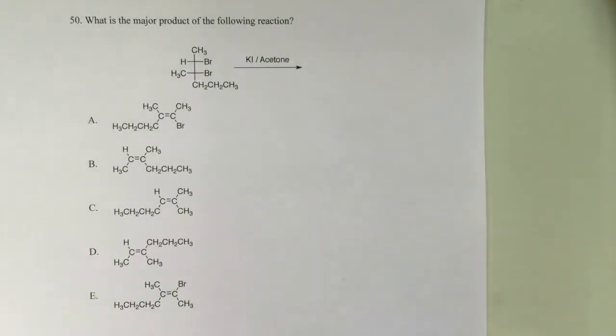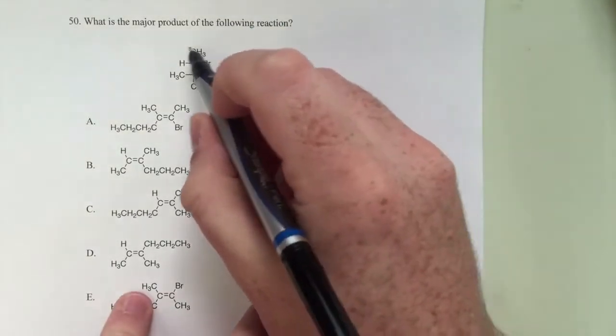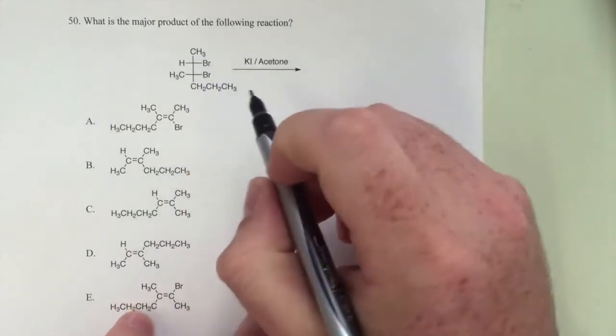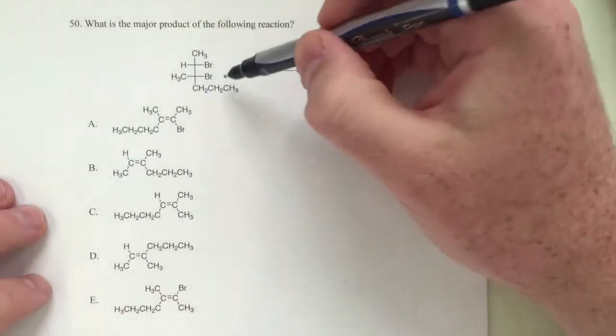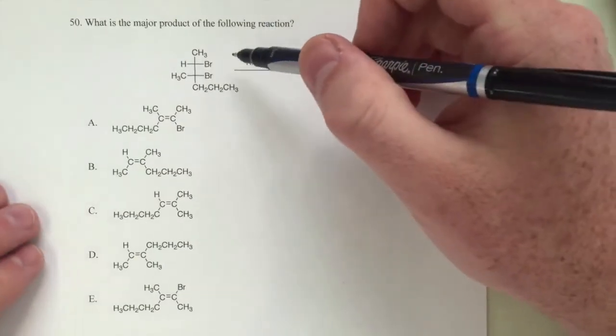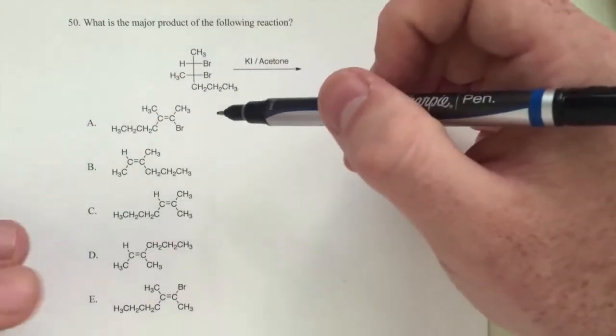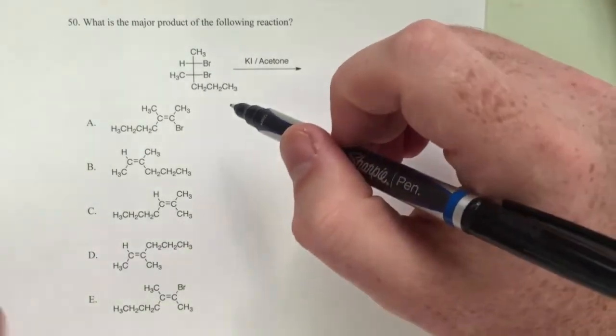Hey guys, this question asks, what is the major product of the following reaction? So we are given a compound in a Fischer projection. This question has sort of two aspects to it. It has a stereochemical aspect. You need to be able to rewrite this compound in line angle configuration to be able to see exactly which atom is where.